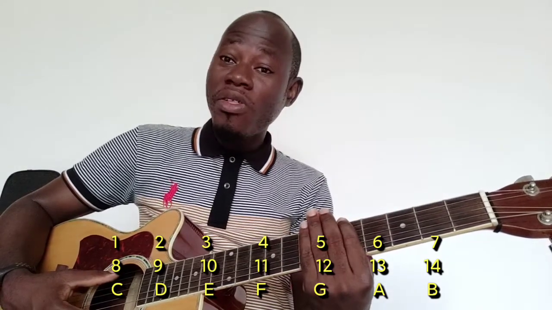So from C, which is 8, we go to another D, which is Re in the upper octave, and that will be called 9. The E, which is Mi, will be called 10. Then the Fa, which is F, will be called 11. And then the So will be called 12. And the La will be called 13.